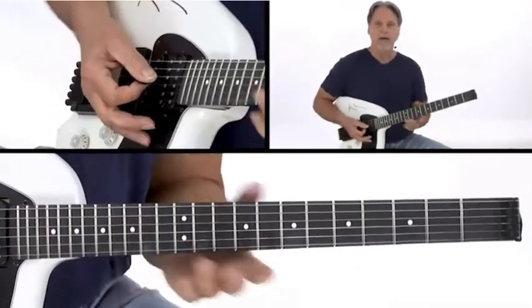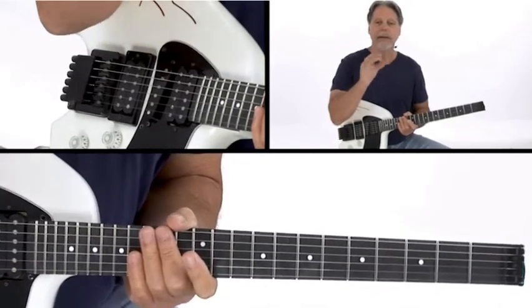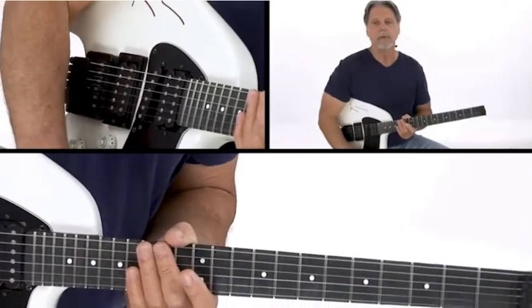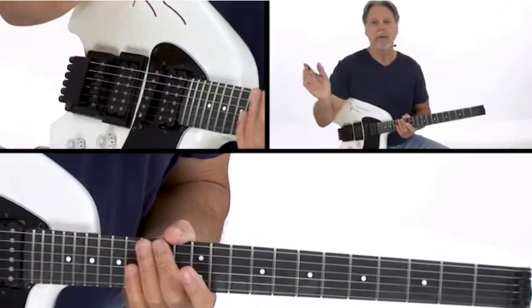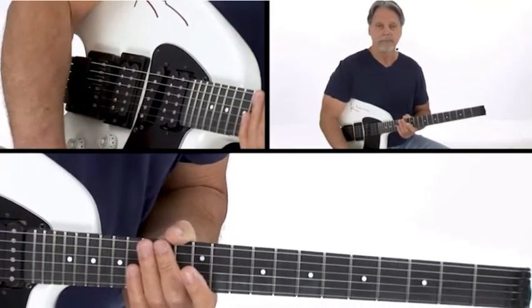So let's have you do a little quiz right now. I'm going to play something for you, and you have to tell me what key it is. I'm just going to go up and then back down through a couple of different keys, and you figure out what key I'm playing in. All right, what key am I in now? Figure that one out for me.